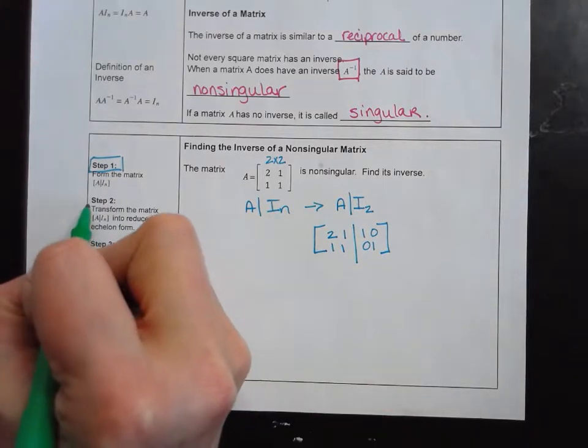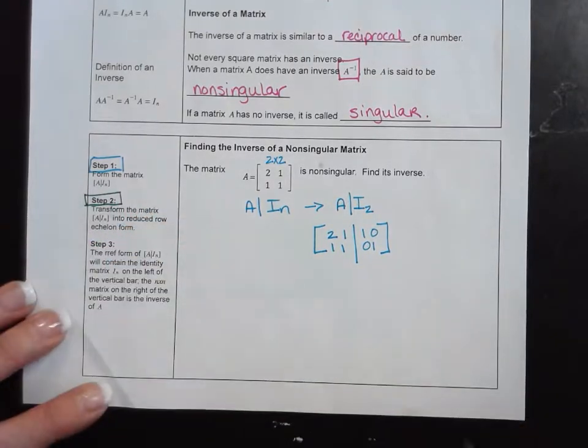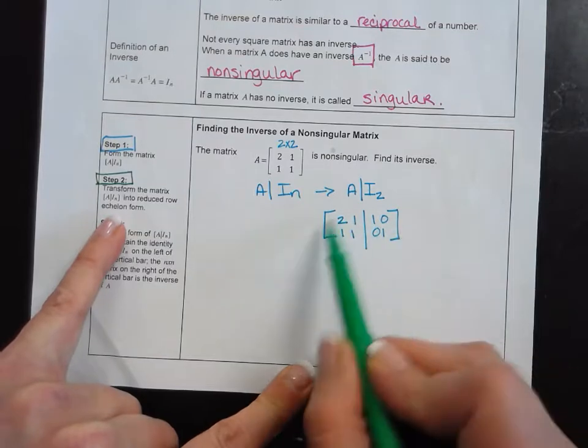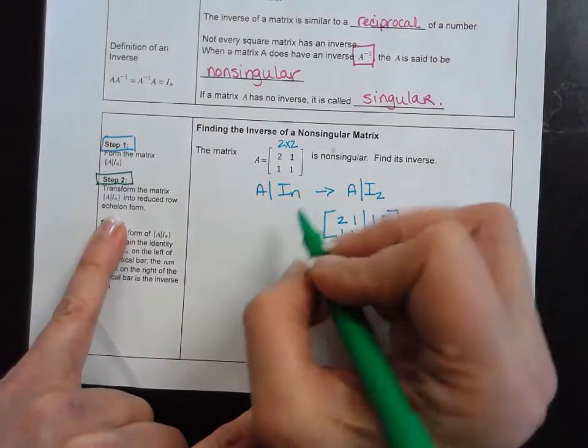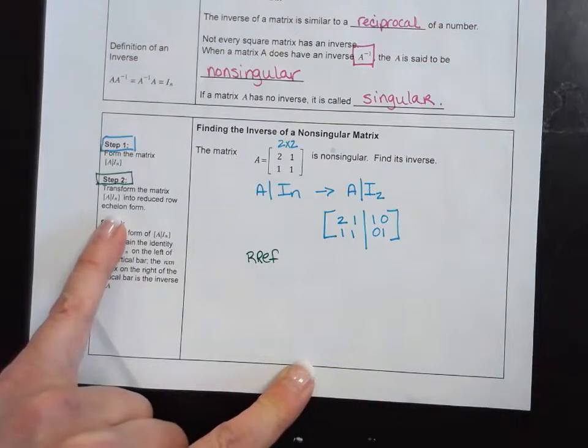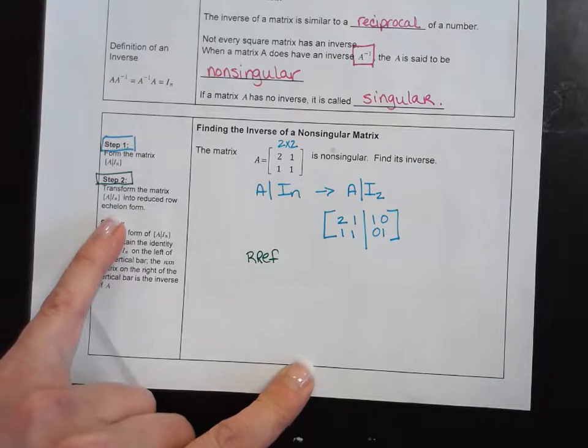All right, step 2. Transform what we have here into RREF. There are 2 ways we can do reduced row echelon form. What's one way?